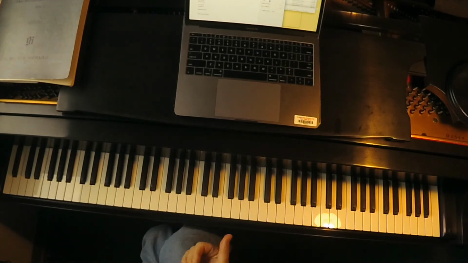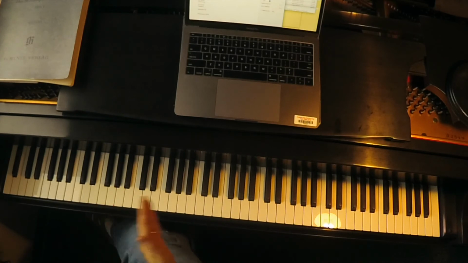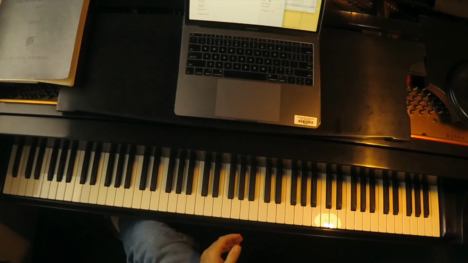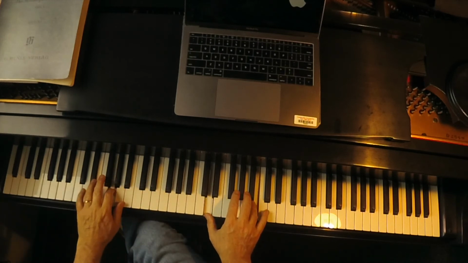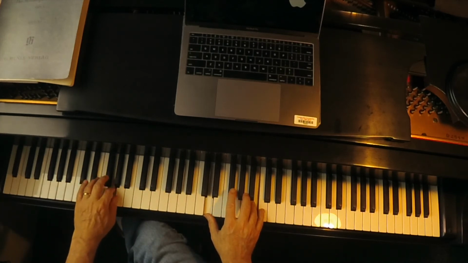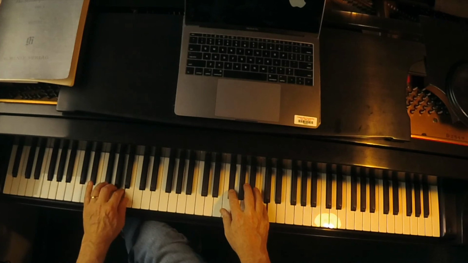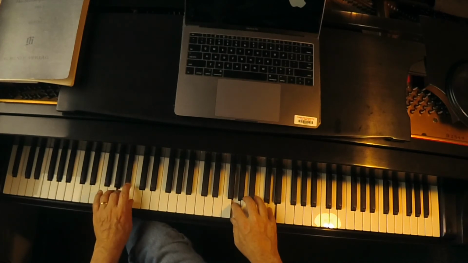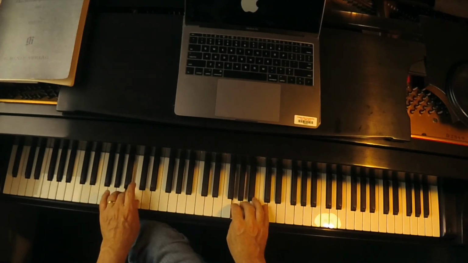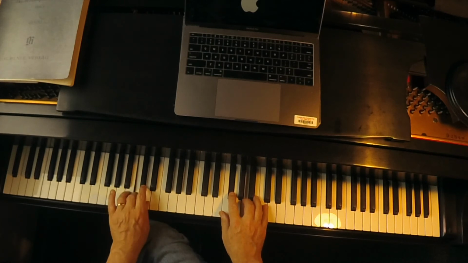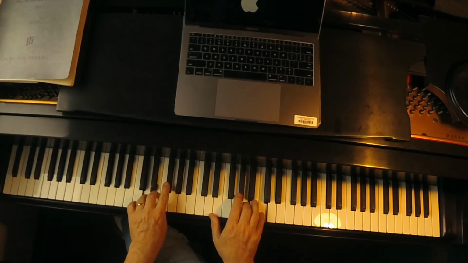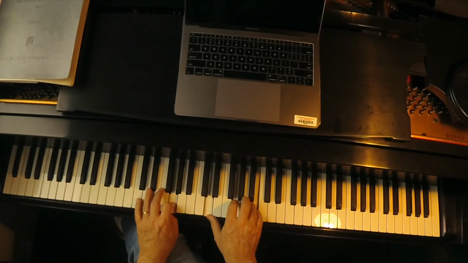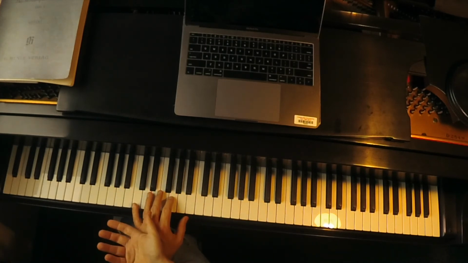Now, what about the bass? Well, since the bass is always moving by step, it's actually kind of easy to get the diminutions, right? So that might start to sound a little bit old.